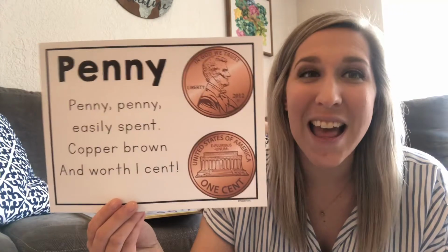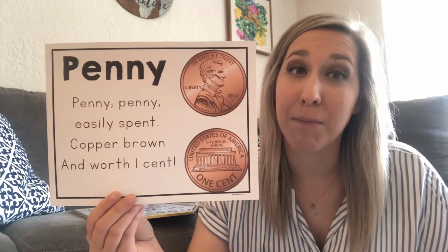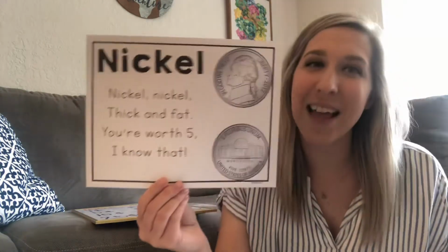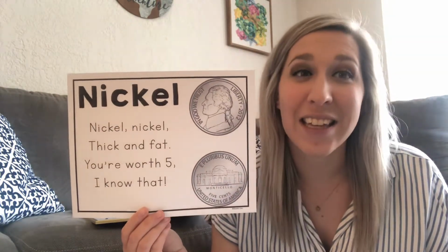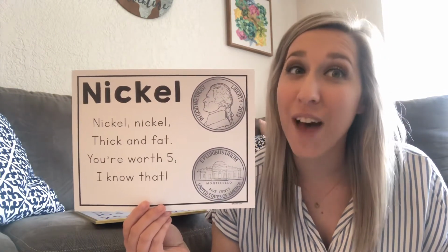Okay, we're going to start with our smallest coin, the penny. Here we go. Penny, penny, easily spent. Copper, brown, and worth 1 cent. Here's our next one. The nickel. Nickel, nickel, thick and fat. You're worth 5. I know that.